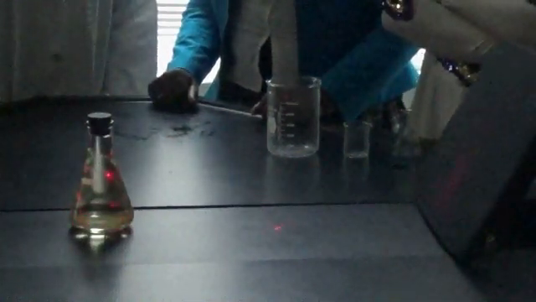Do you see how the light goes straight onto the black backdrop? Now watch as it goes through the beaker. It doesn't even reach the black backdrop. But why does that happen?